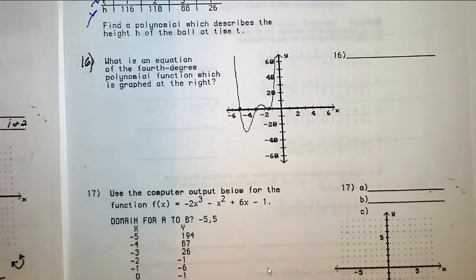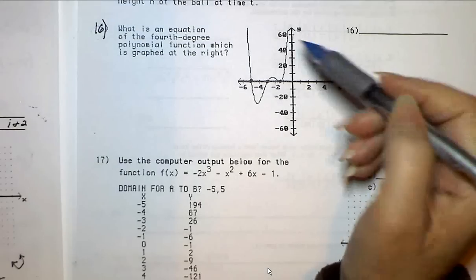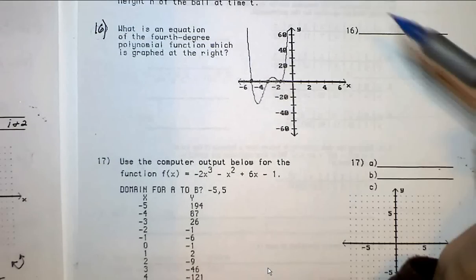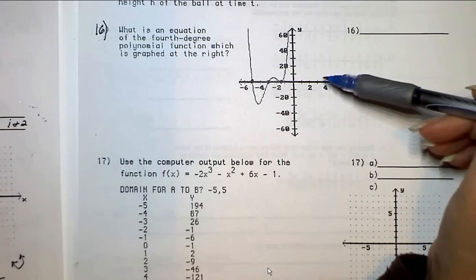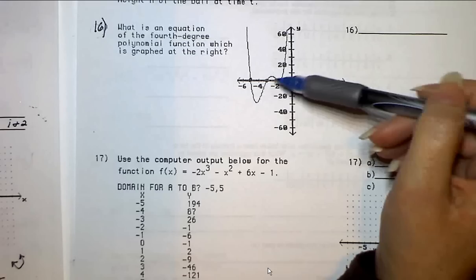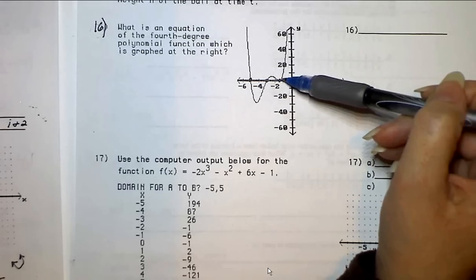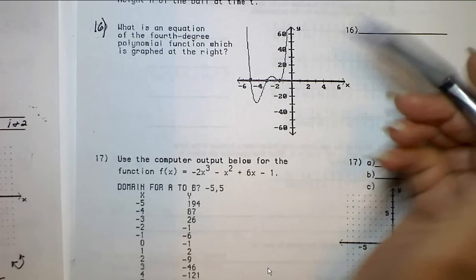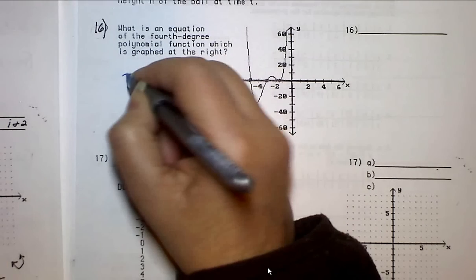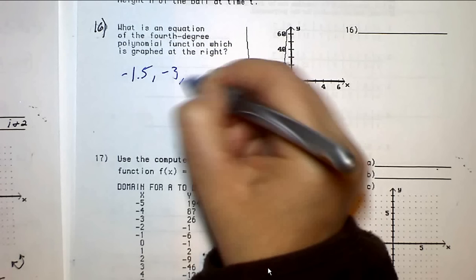Number 16, it says, what is an equation for a polynomial that's graphed at the right? So what are my zeros of this polynomial? Negative 5, right here, negative 3, and this is negative 1, that's negative 2, so it's negative 1.5. So I have negative 1.5, and then negative 3, and negative 5. So this says it's a 4th degree polynomial.